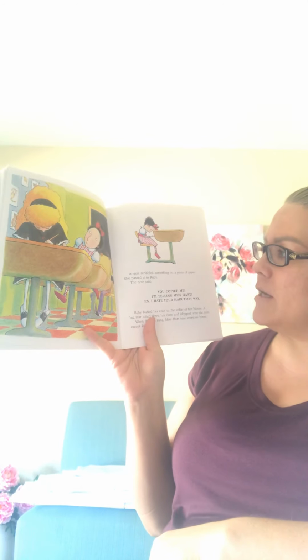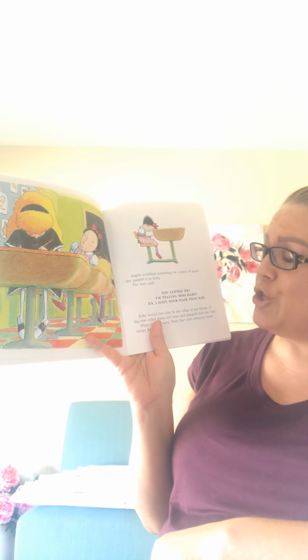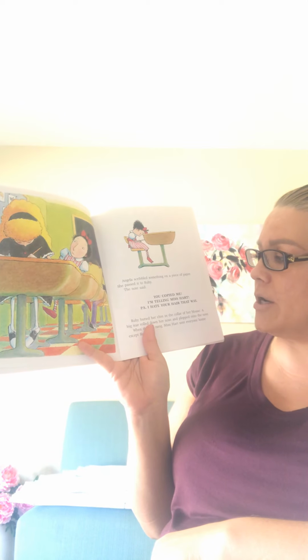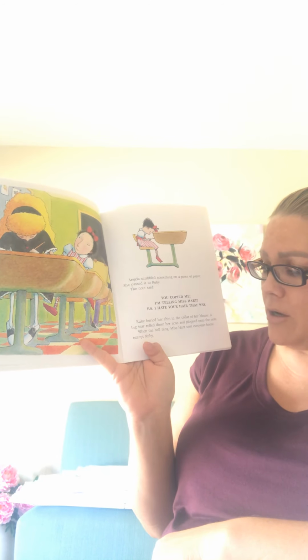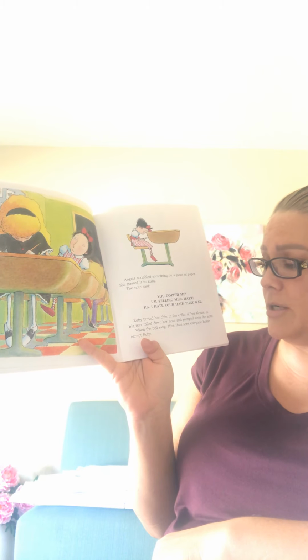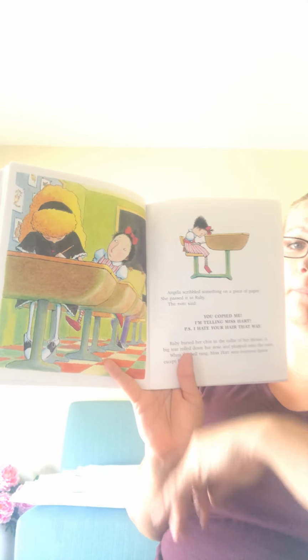Angela scribbled something on a piece of paper. She passed it to Ruby. The note said, You copied me. I'm telling Miss Hart. P.S. I hate your hair that way. Ruby buried her chin in the collar of her blouse. A big tear rolled down her nose and plopped onto the note. When the bell rang, Miss Hart sent everyone home, except for Ruby.